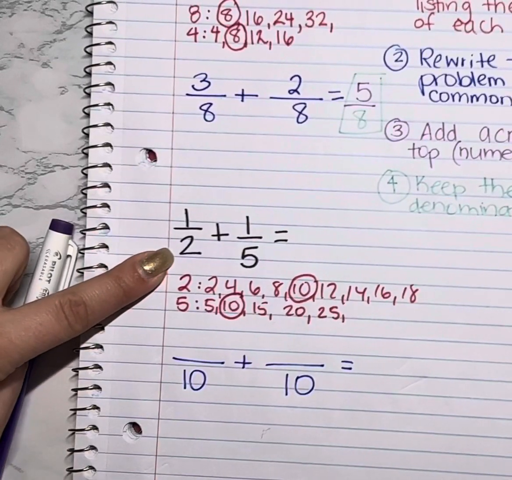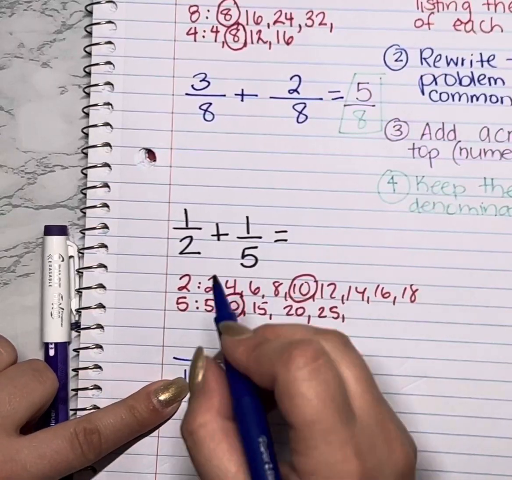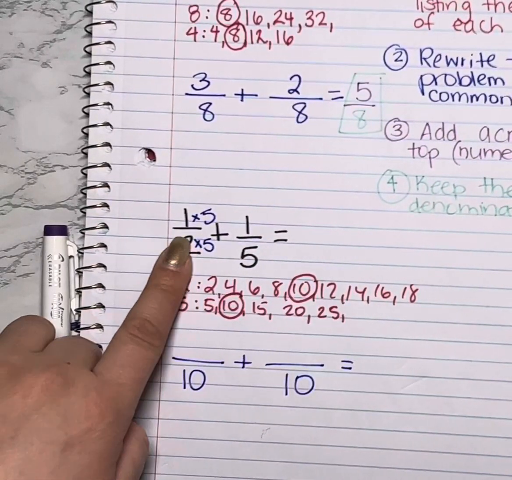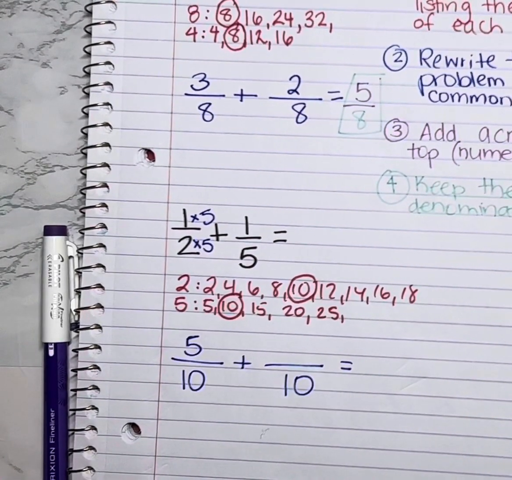Now in my original problem, how did I get from 2 to 10? Hopefully we're thinking, yeah, we multiply by 5. 2 times 5 is 10. Whatever you do to the numerator, you have to do to the denominator. So numerator and denominator, you have to do the same thing to each in addition and subtraction of fractions. So I just created an equivalent fraction. 5/10 is equivalent to 1/2.